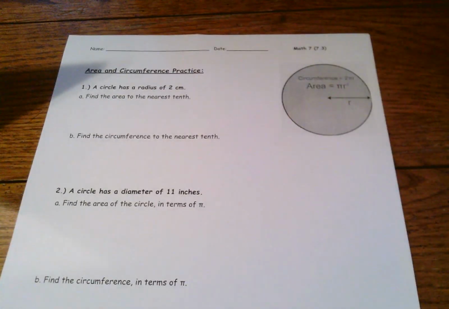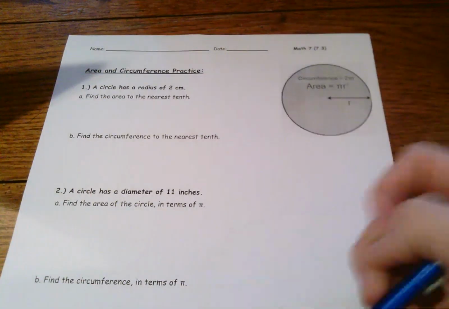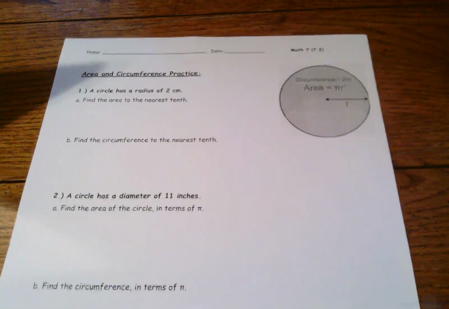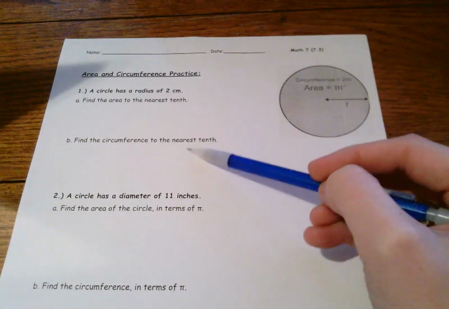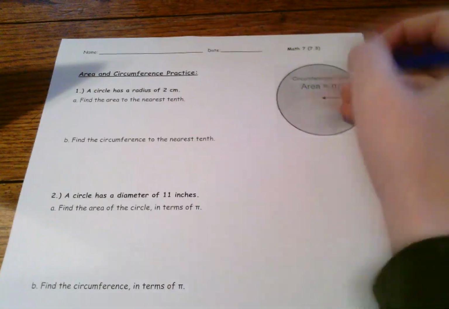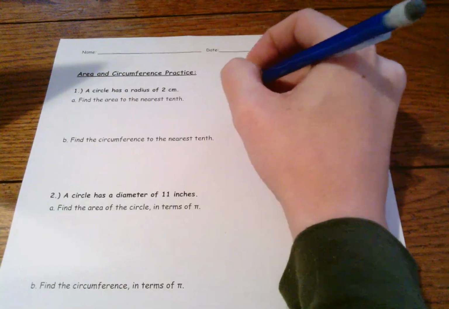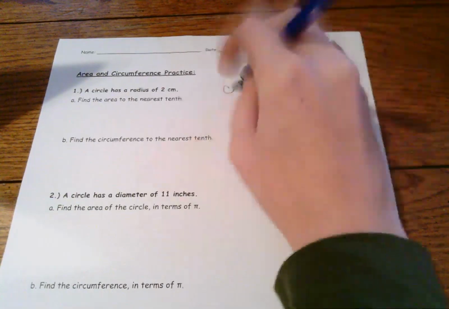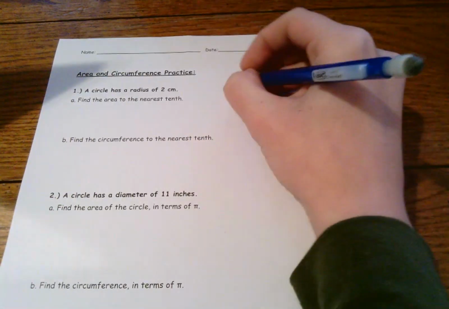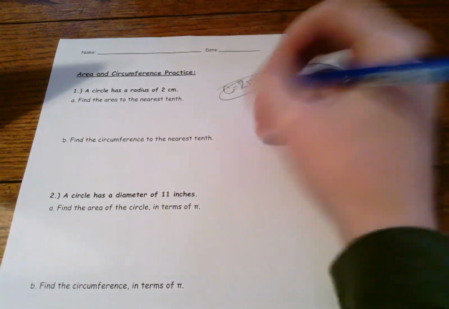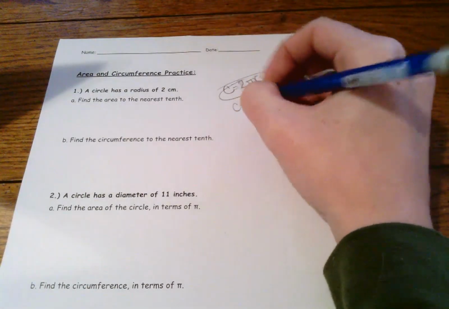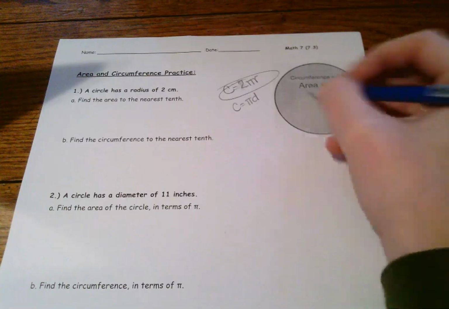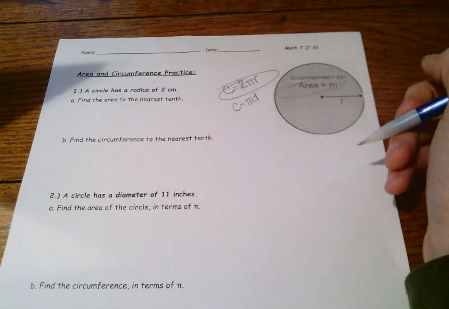All right, so now I want you to flip the page. Now we have a mixed area and circumference practice. Okay, so it's your job to go ahead and work through these two problems as well as the blast from the past. It's going to have you find the area and the circumference. So remember, circumference is 2 pi r, right? Circumference, twinkle, twinkle, little star, circumference equals 2 pi r, or circumference equals pi d, depending on which one you're working on. And the area formula we've just talked about, okay?